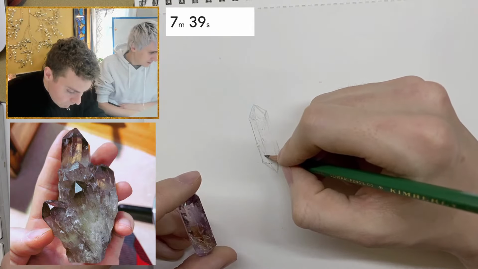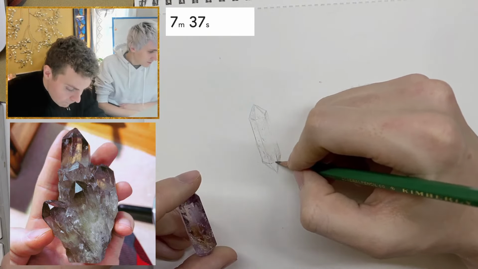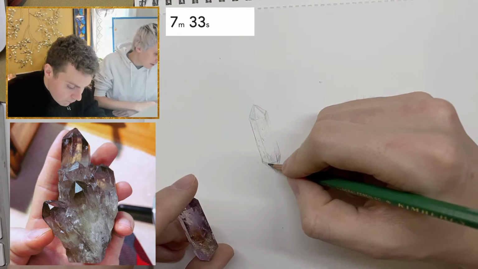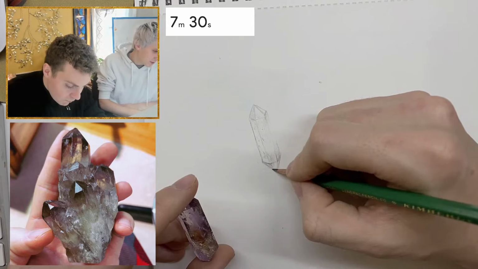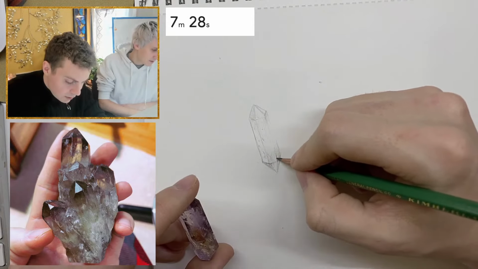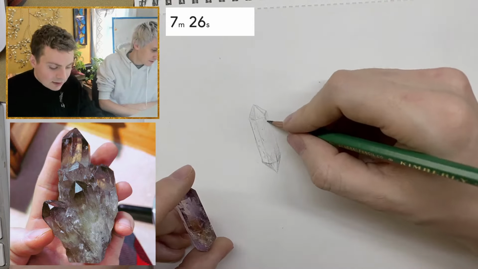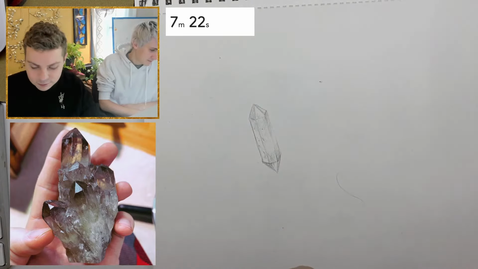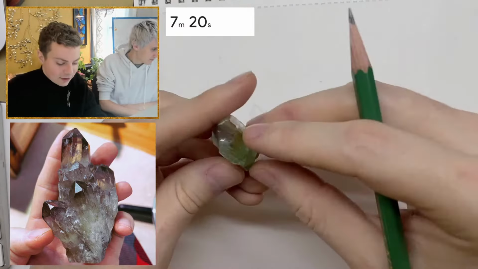Let me see if there's any other ones that I missed. Have you ever drawn a crystal geode? I don't know why that feels like something you would put in your work. To be honest, I was thinking about that because I was going to show examples of crystals I've drawn in the past. I haven't really drawn a lot of things with crystals at all.